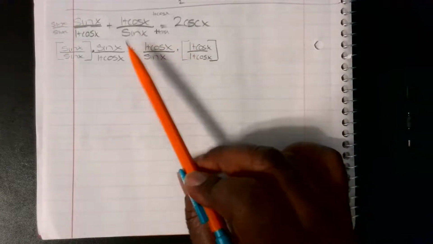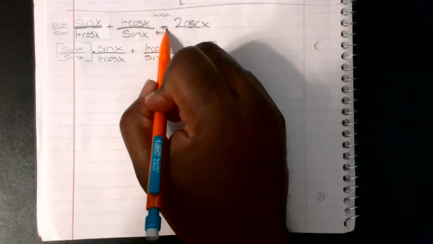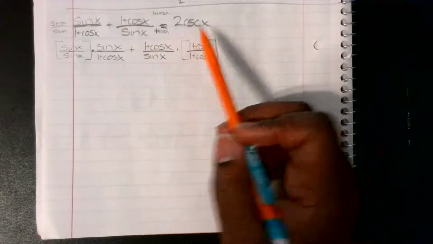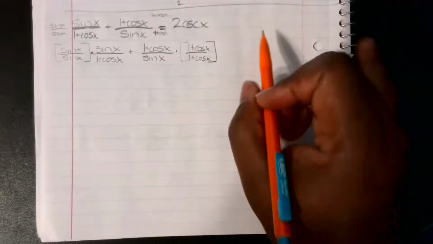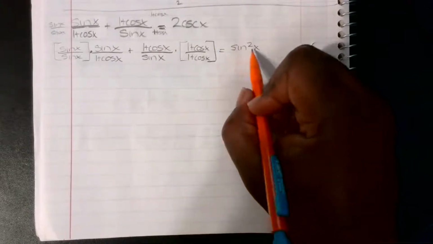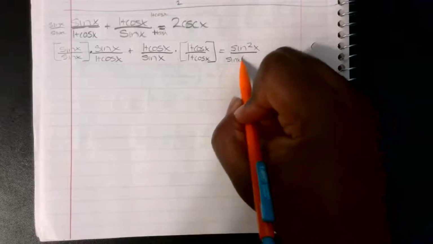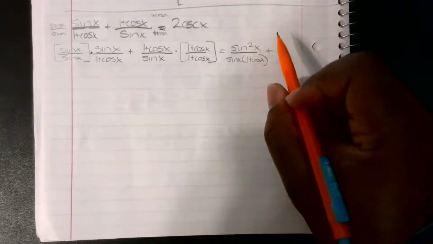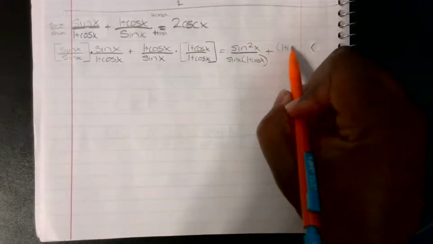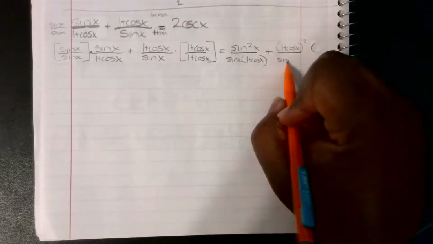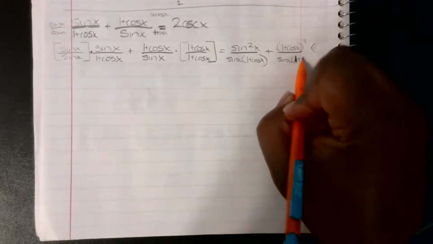All right. When you're solving these identities here, you pick one side of the equation and then you make it look like the other. So I don't have to write equals 2 cosecant x every time. Let's continue. So equals left hand. This becomes sine squared of x over sine of x times 1 plus cosine x plus 1 plus cosine x squared over sine x times 1 plus cosine x.